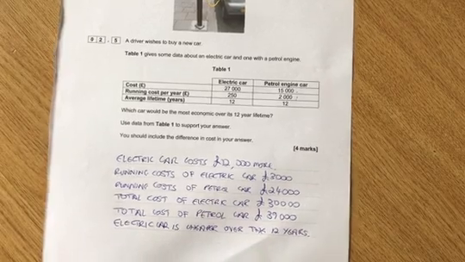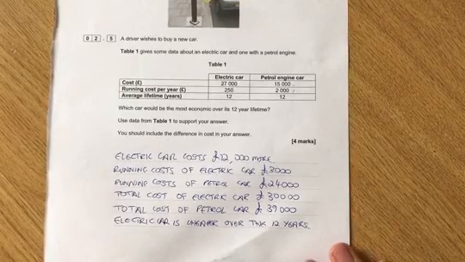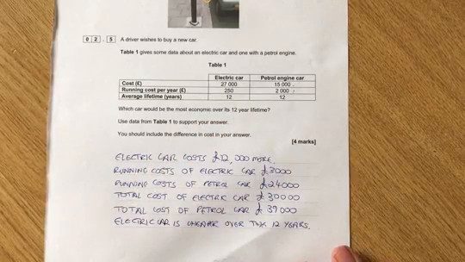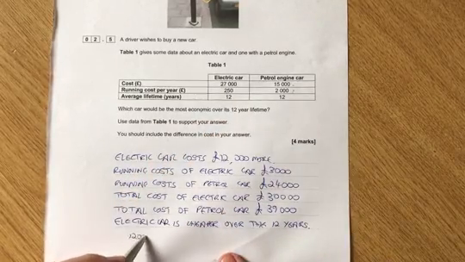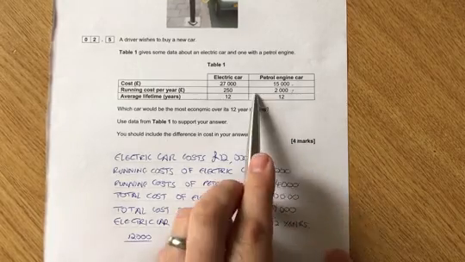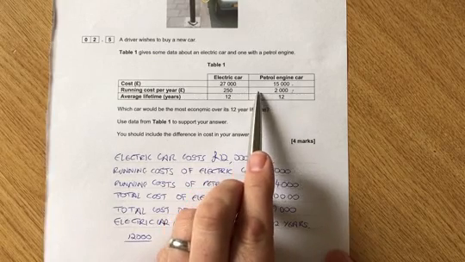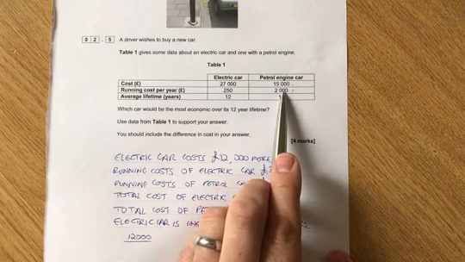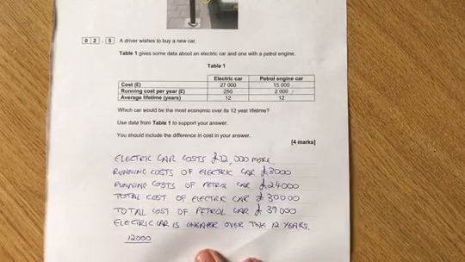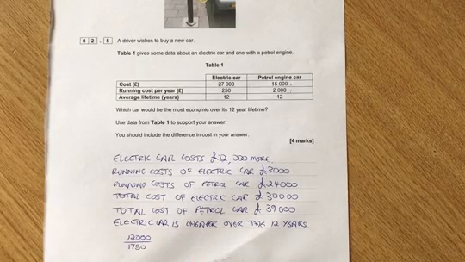There's one final thing you could do to ensure full marks, and then let's look at payback time. So we know the electric car costs £12,000 more than the petrol engine car. But every single year, the electric car costs £1,750 less than the petrol engine car. £2,000 per year for the petrol, £250 for the electric car. So every year that goes by, we're going to save £1,750.